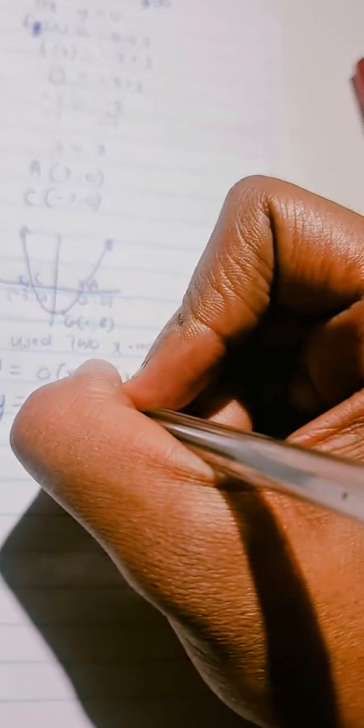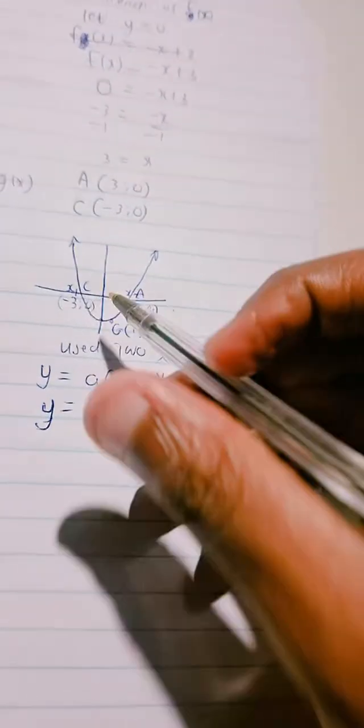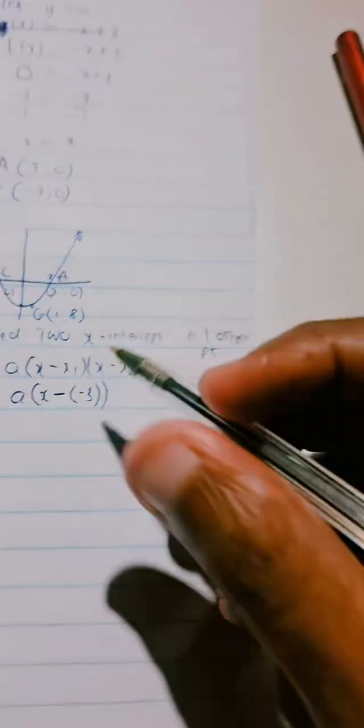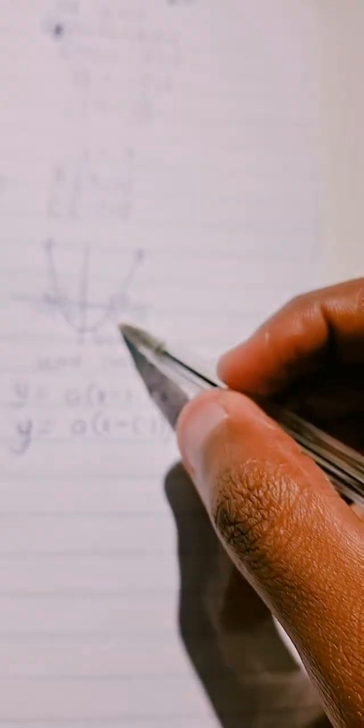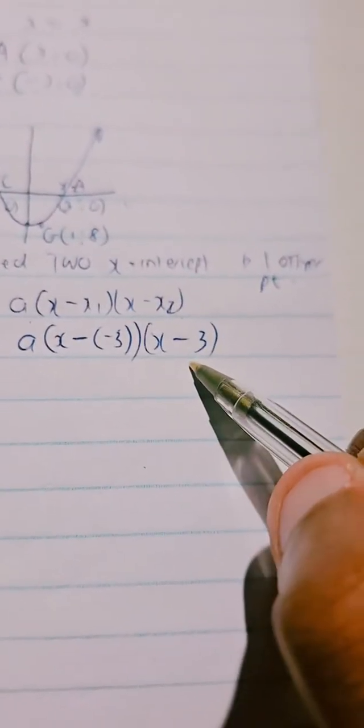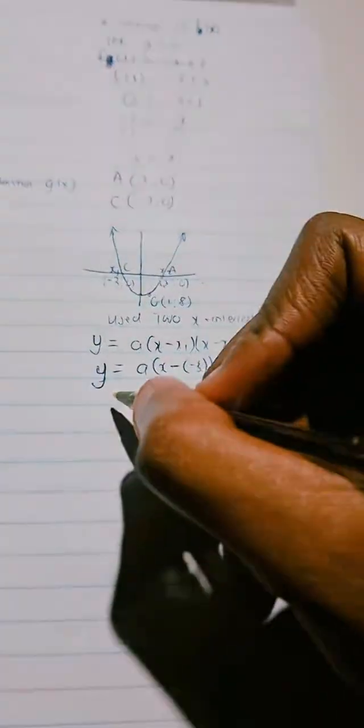So we're going to say x minus, but then -3 is negative as well. So we say x minus -3 into x minus, x2 is positive. So we say x minus 3.